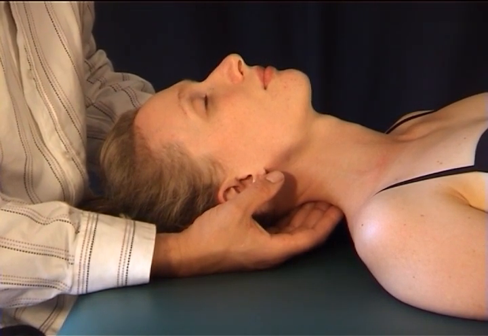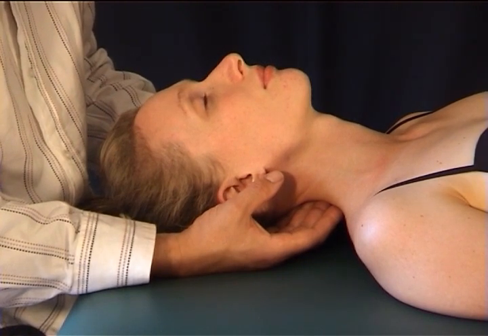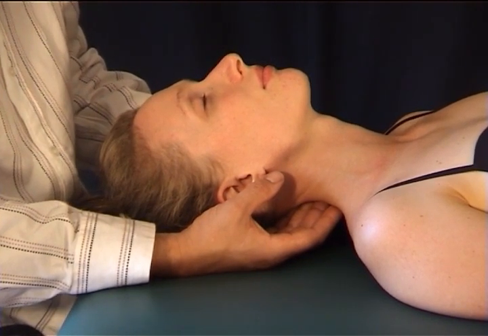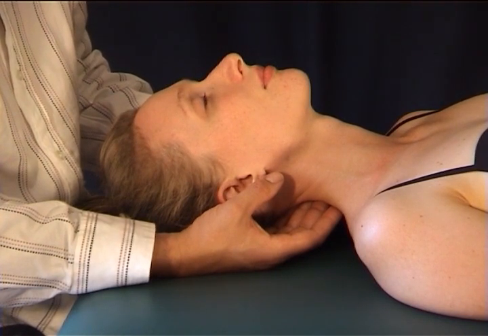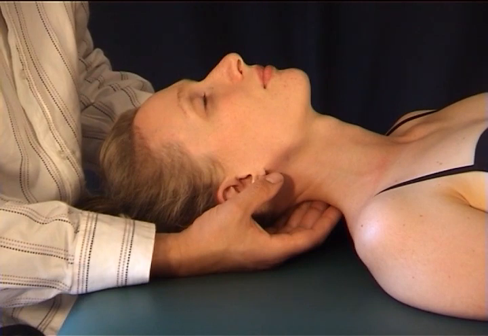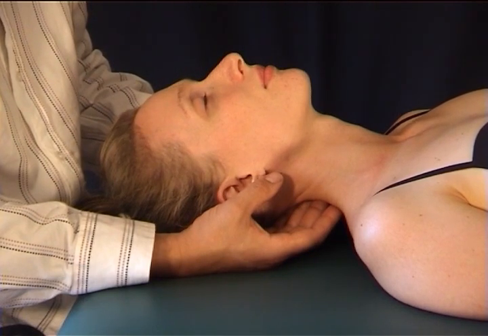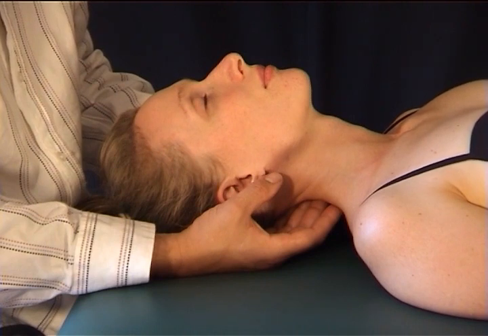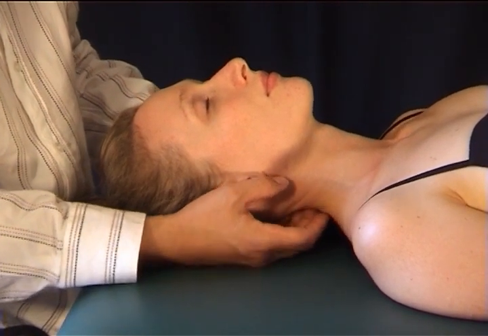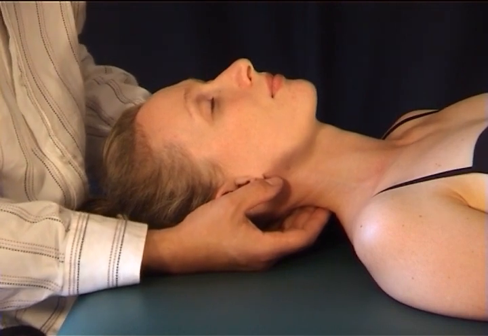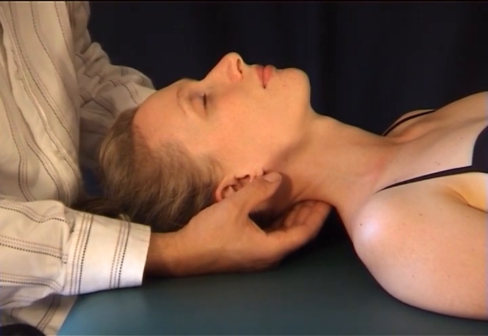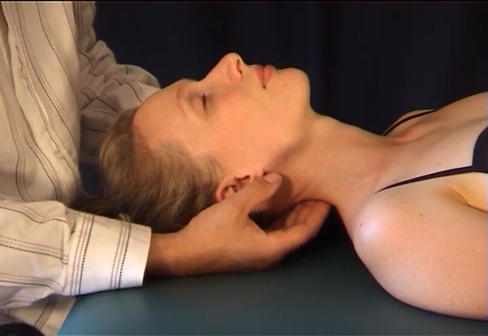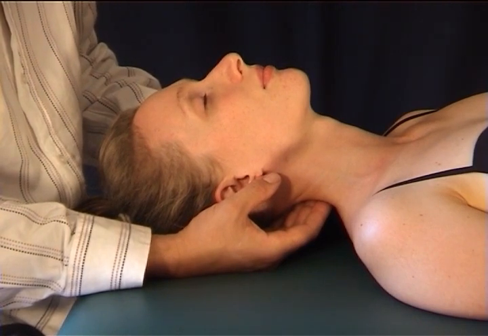Landing, sinking, which means lifting in this instance, putting a little bit of tension in the tissue towards myself, and then a slight lateral spread. So I've just moved up. I'm at the C2, C3 area.